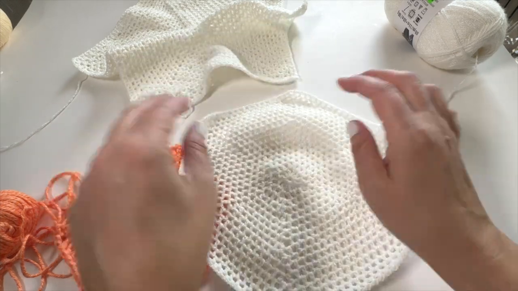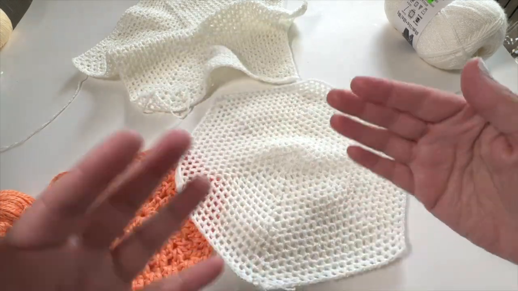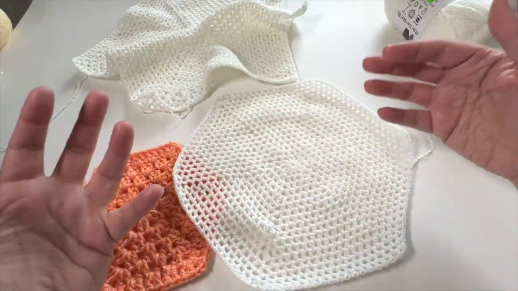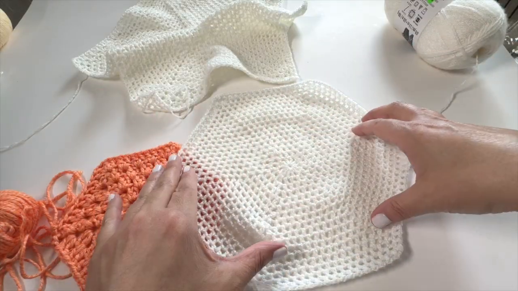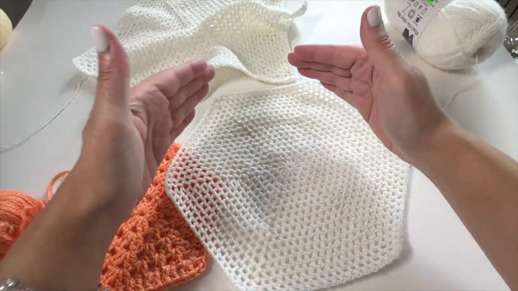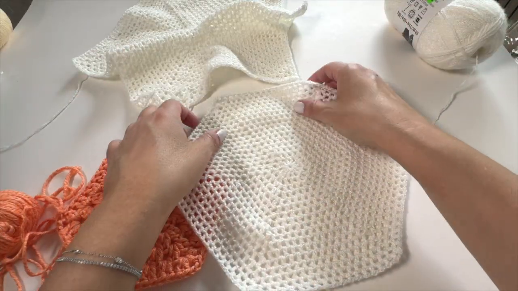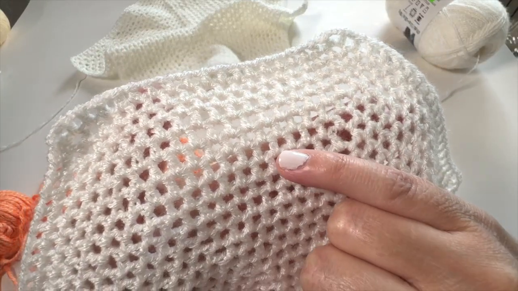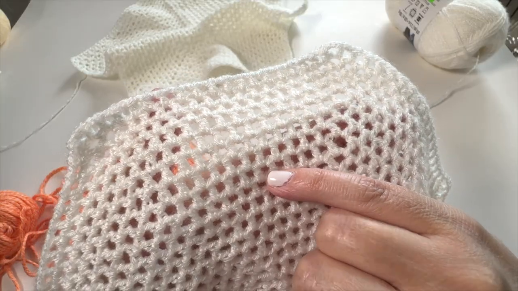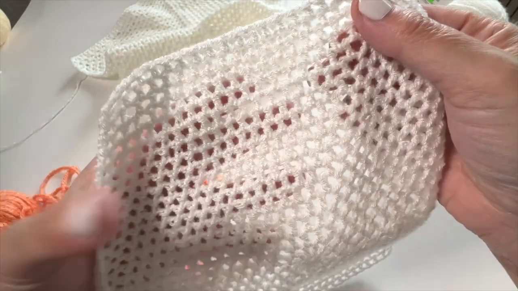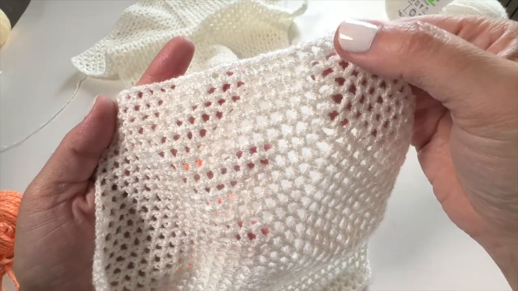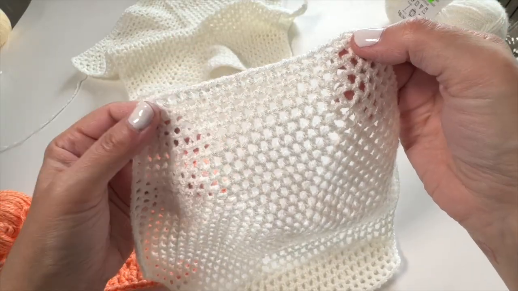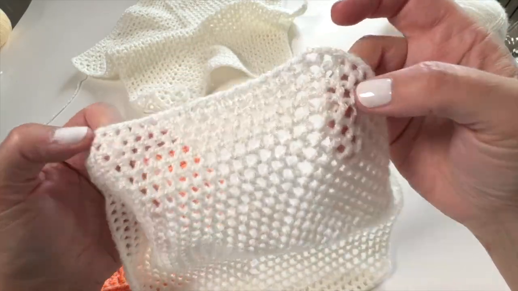But I have created quite a large hexagon because I wanted you to see generally how this would work out if all you kept doing was the mesh stitch while creating the hexagon shape. So the mesh stitch is simply a double crochet, a chain 1, skip 1, and a double crochet. And that's what gives it that really pretty airy look. And of course, in the corners, you place your increase to create that shape.